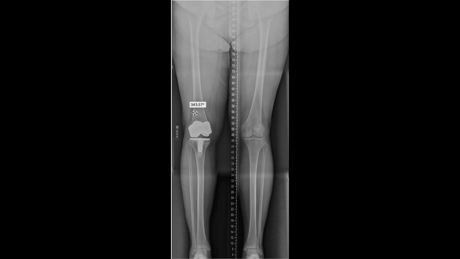This would be a varus position of the femoral component, and this would be a valgus position of the femoral component. This would be a varus position of the tibial component, and this would be a valgus position of the tibial component.